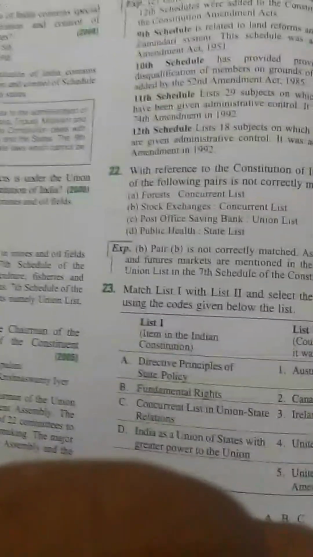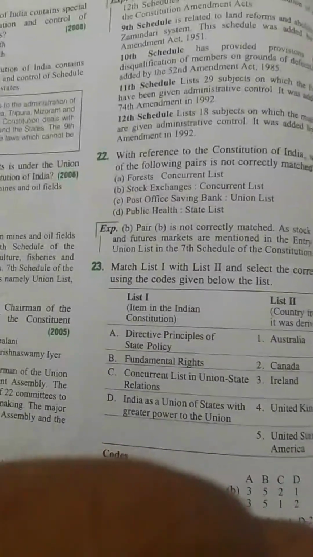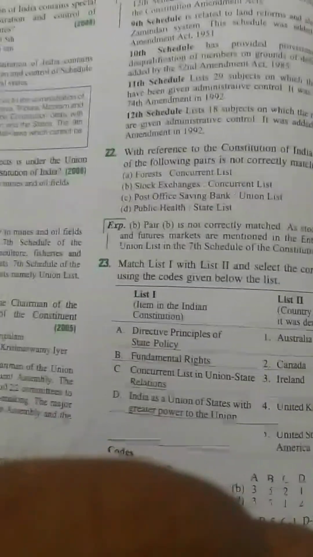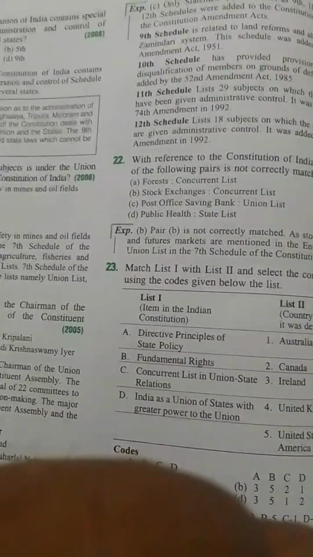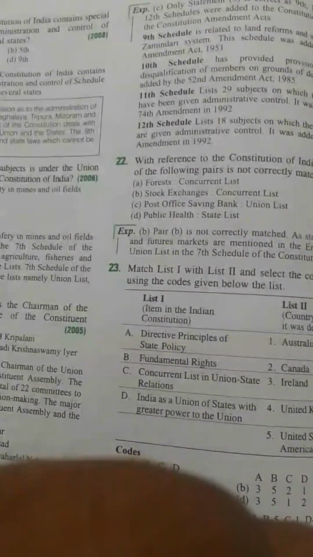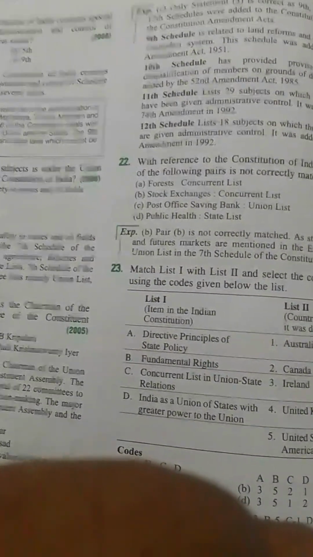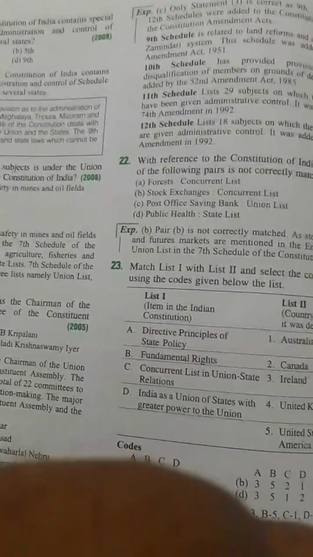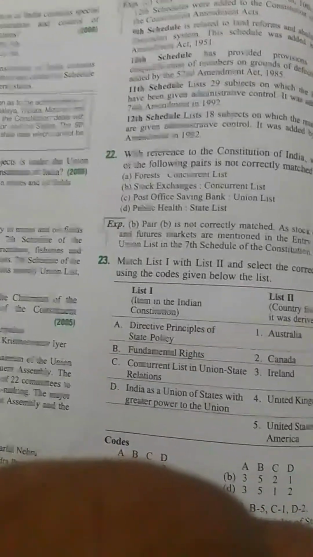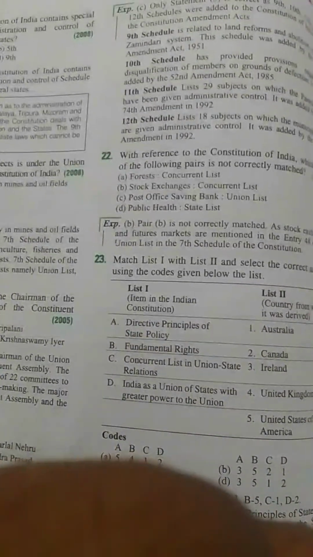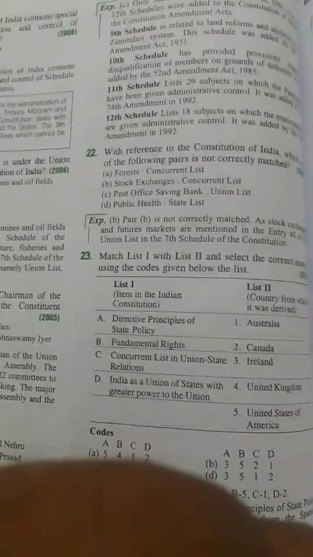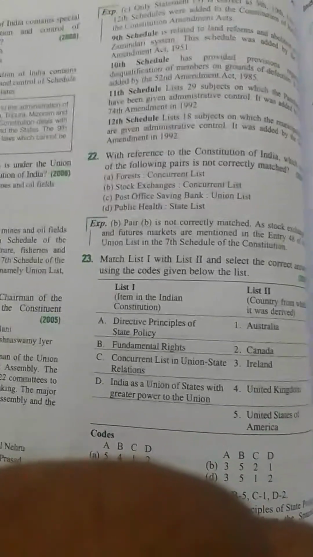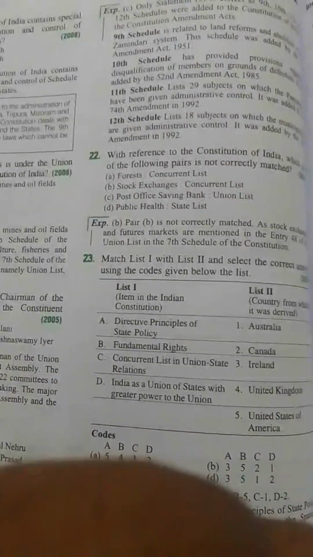Actually, correct match: Directive Principles. Ireland, Directive Principles. USA, penalized. Concurrent list: union, state, concurrent list. Concurrent list, Australia. Adopted from Australia. India as a union of states with a greater part of the union, Canada.